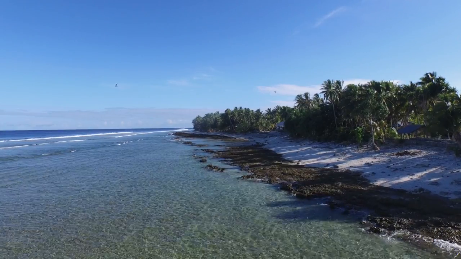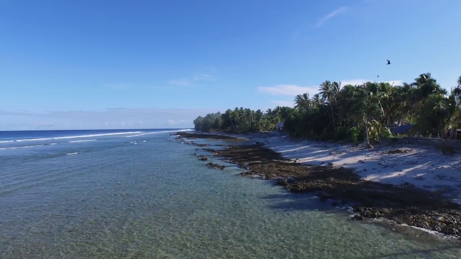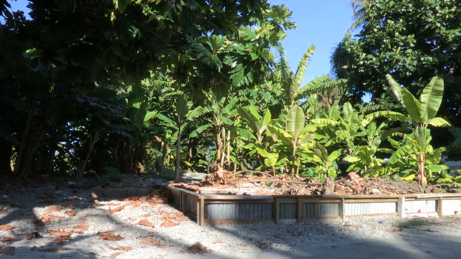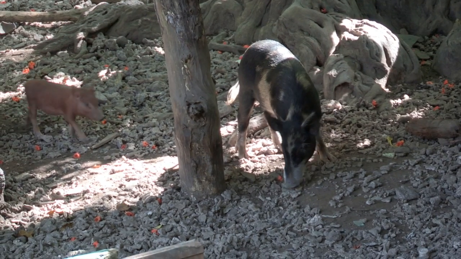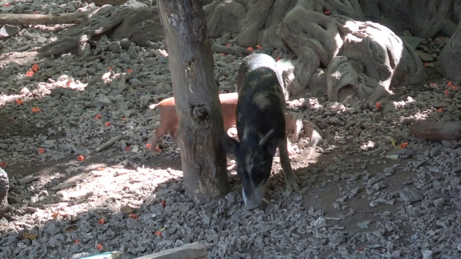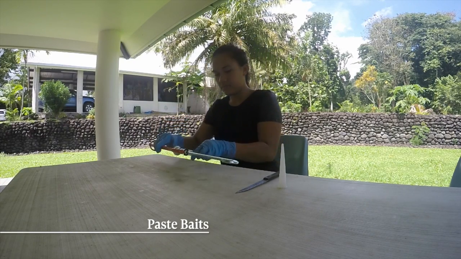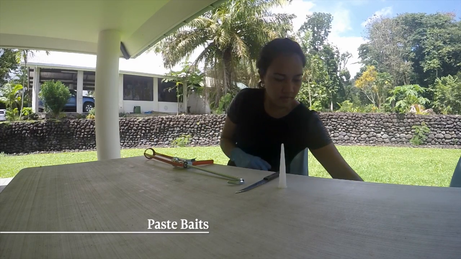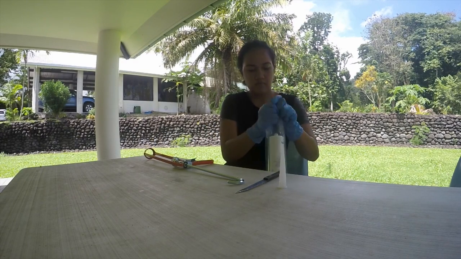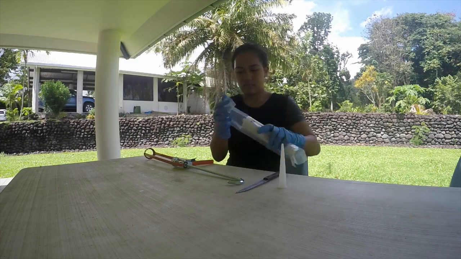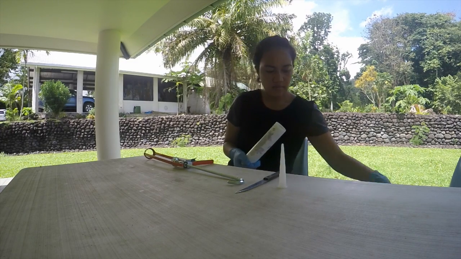To avoid non-target poisoning, granular baits should never be used near open water, where crops are grown, or where livestock or other domestic animals may have access to it. Alternatives, such as paste baits or targeted insecticides, may be used cautiously in such areas. Paste baits typically come in a syringe applicator, or are applied using a corking gun.